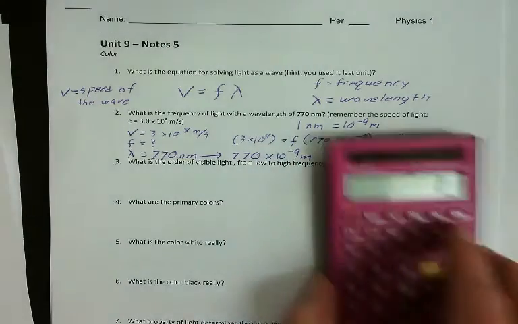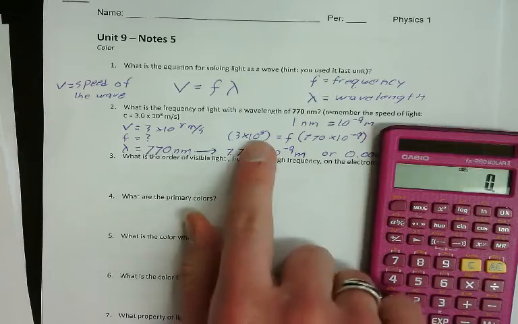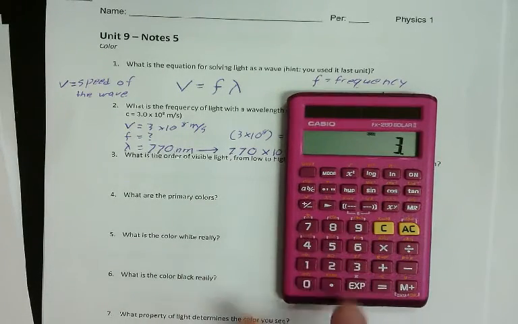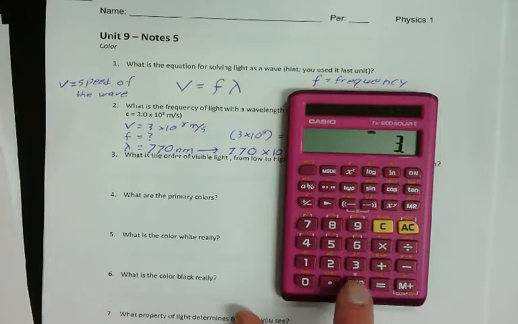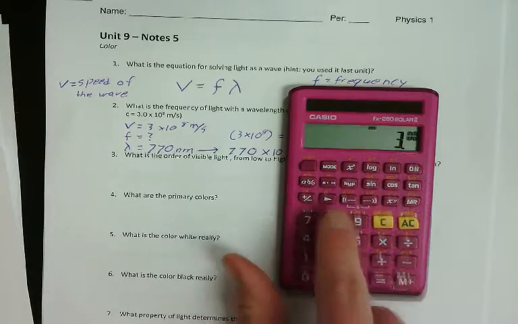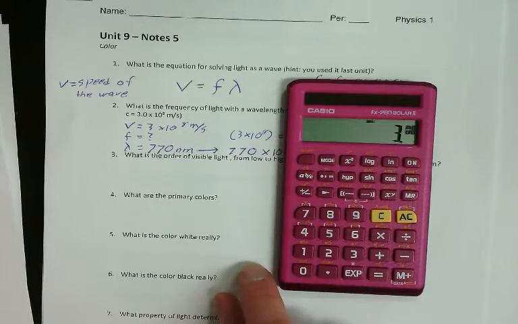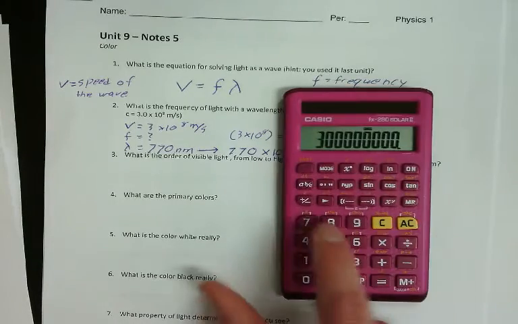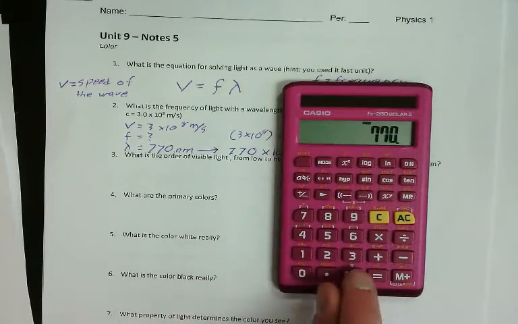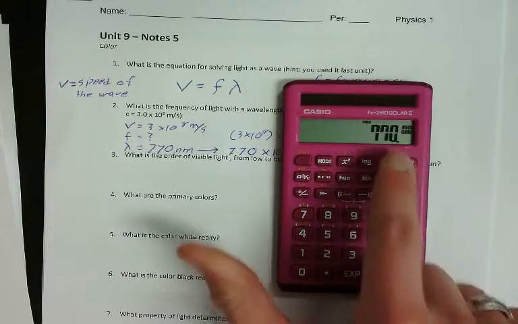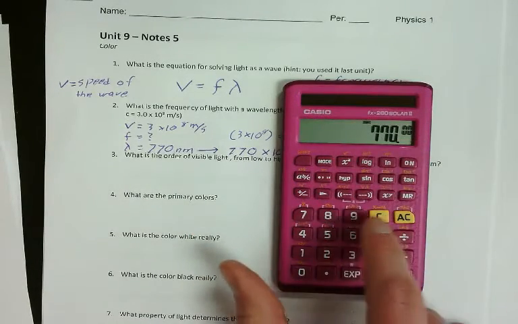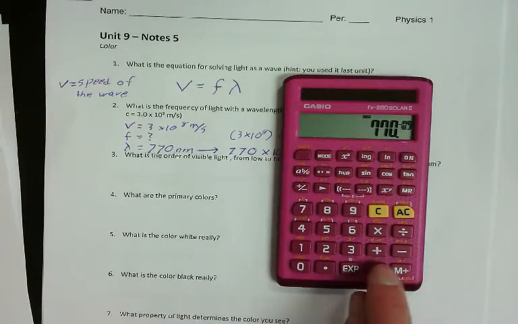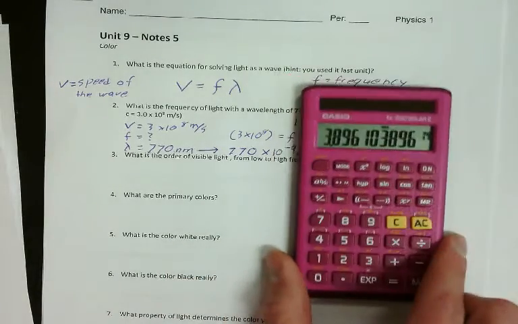To put it on your calculator, I'm going to do this number divided by this. So I would do 3, then this is my exponent button, so this is times 10 to the 8th, divided by 770. There's my times 10. You see the power shows up. This one's to the negative 9. Hit equals, and there's my answer.